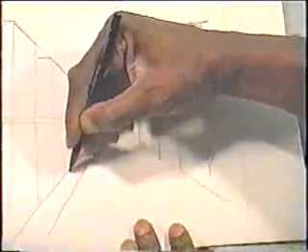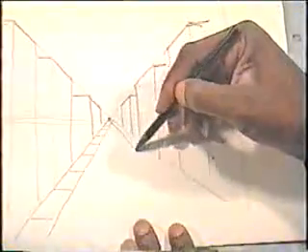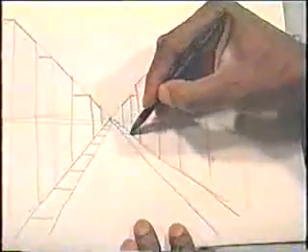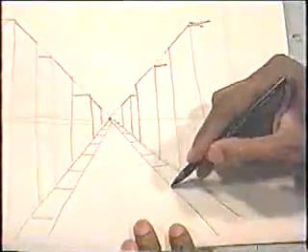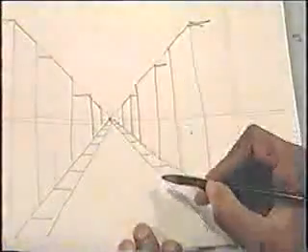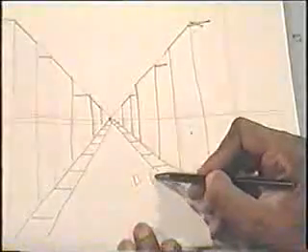The lines that break up each one of those pieces of concrete on the sidewalk, those are horizontal. The sidewalk itself is in perspective. But the lines that I'm drawing now that break up each piece of concrete are horizontal. I don't have them perfectly horizontal because I'm drawing it fast, but they're supposed to be horizontal.